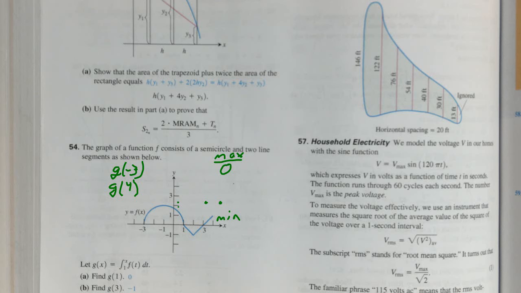So g of -3 is this semicircle right here. And so that's just going to be 1/2 times pi times, I really thought I wrote that down. I wish I didn't write it down yesterday. So it's 1/2 pi r squared, and the radius is 2. So it's going to be 2 pi. Okay, so g of -3 is 2 pi.